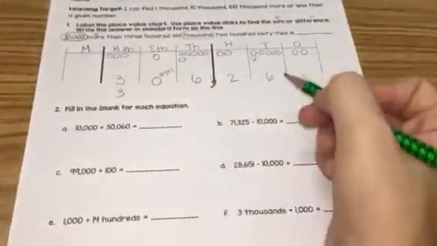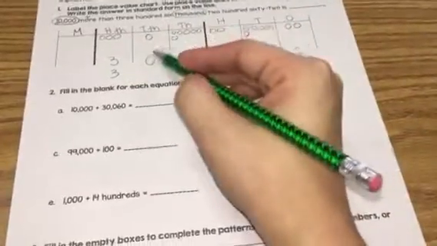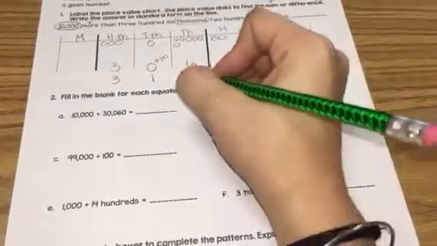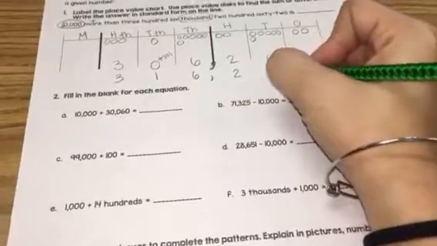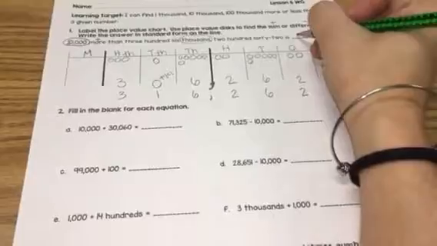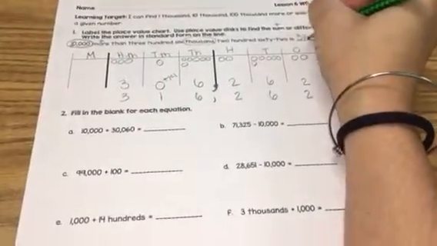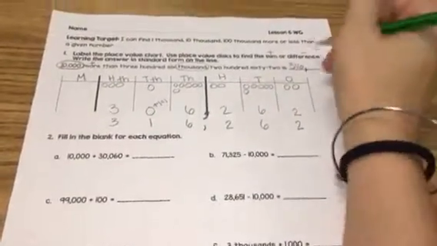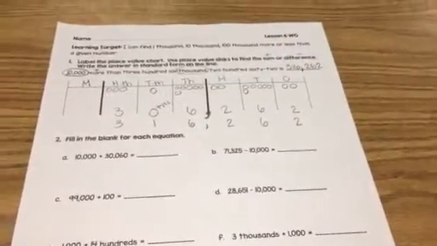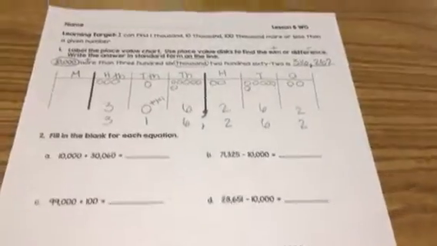So I'm going to rewrite this number. Our hundreds place didn't change. Our 10,000s place, we now added one more, so that's a 1. Our thousands place didn't change, comma. Hundreds place didn't change. Tens place didn't change, and ones place didn't change. So our new number in standard form is 316,262. And it's as easy as that, guys, especially when it comes to a place value chart.